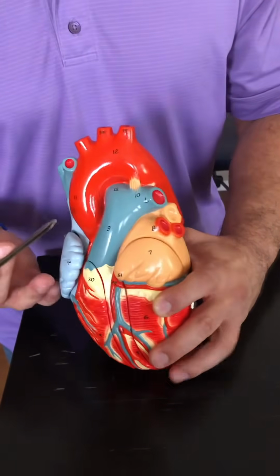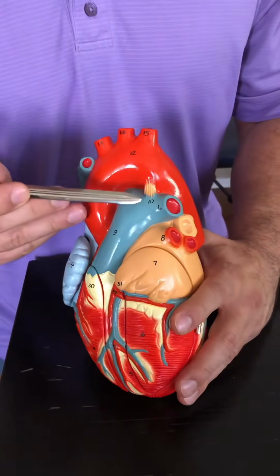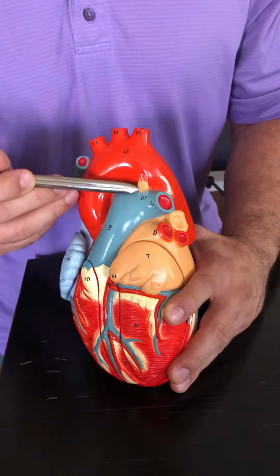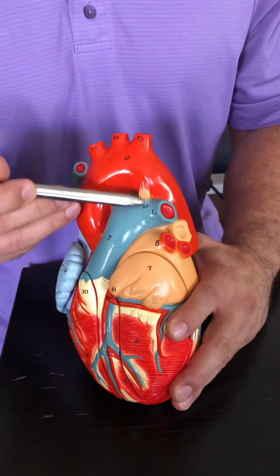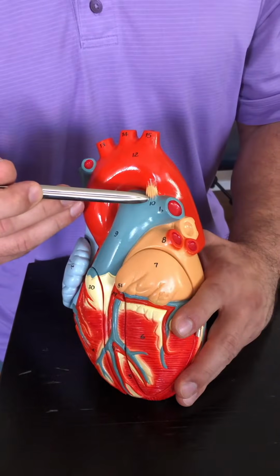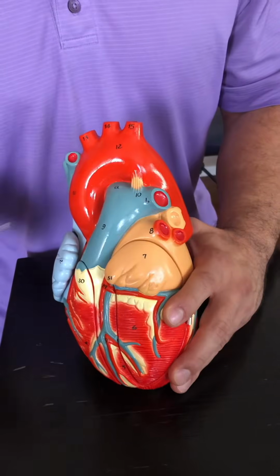Okay, so let's see where we're at. Let's go ahead and look at this guy right here. We've got an artery, which is the pulmonary trunk. We've got an artery, which is the aorta. And then you've got this little ligamentous type structure, okay? This is called the ligamentum arteriosum. It connects these arteries, and it's a ligament type structure there.